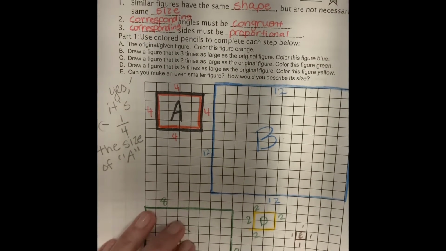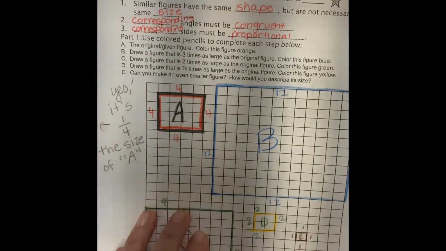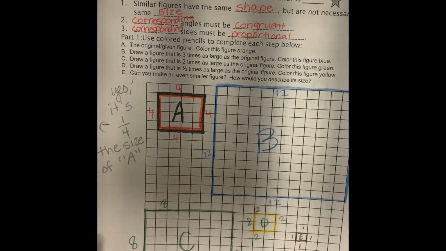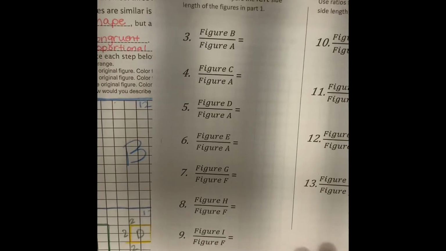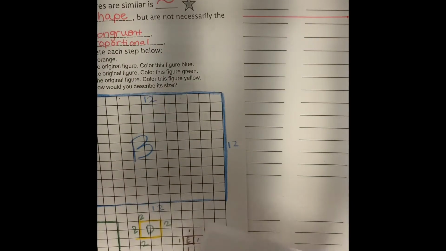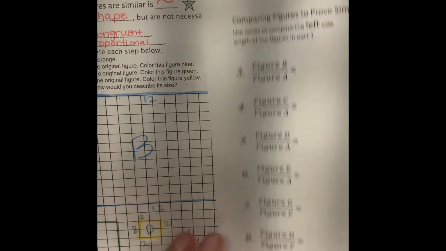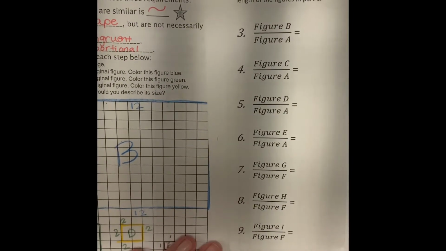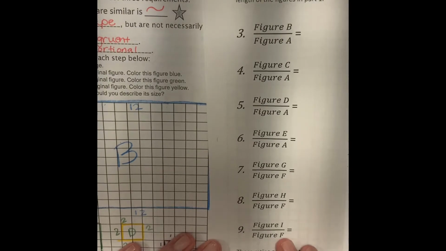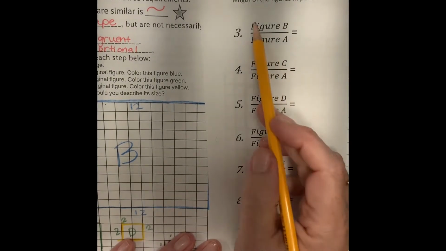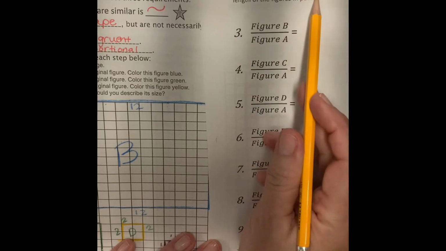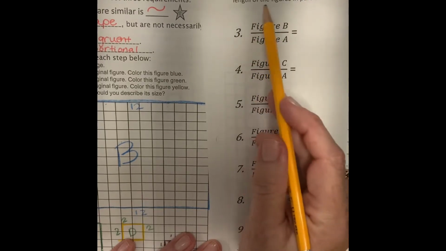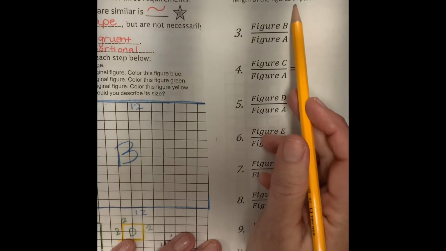Now, you have several papers. There were 4 papers in today's lesson. So go to the last page. And we're going to look at this column here. Let me pull my paper so we can see everything. You're going to look at this column where we're comparing different figures to prove that they are similar. So we're going to use ratios to compare the left side of figures in part 1.